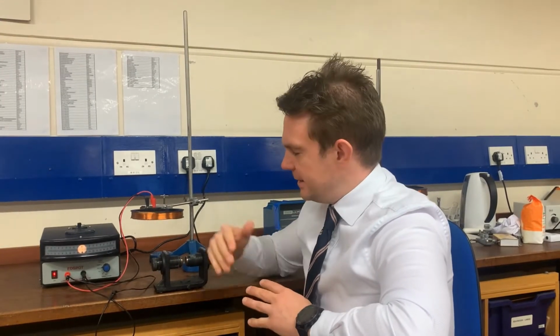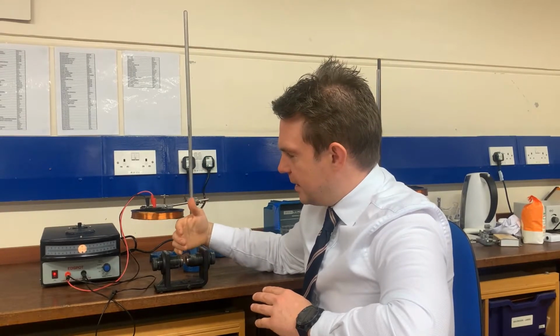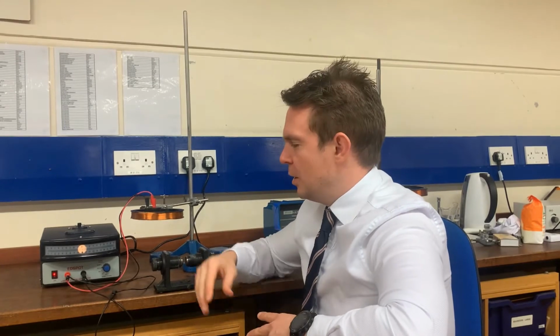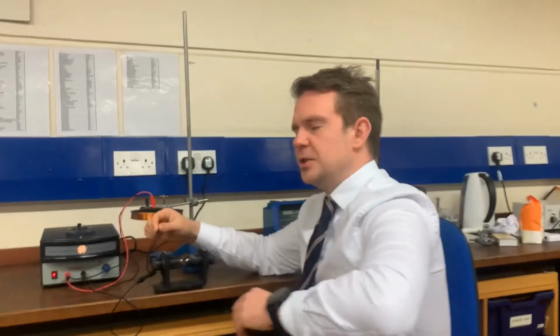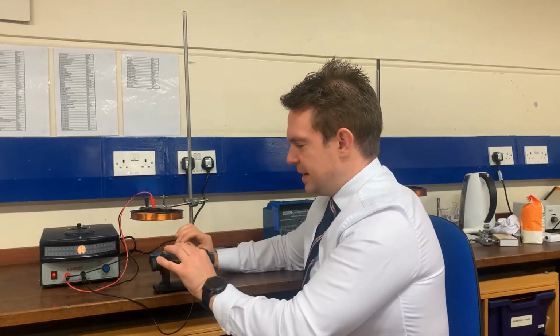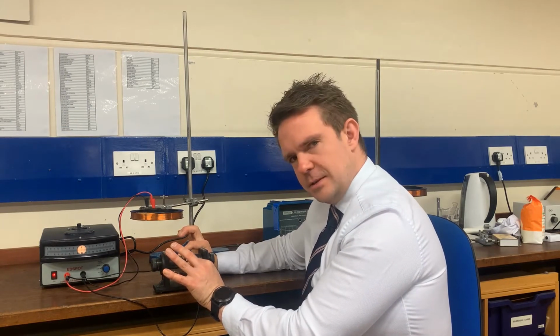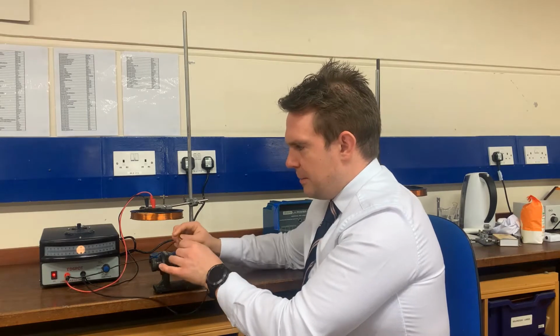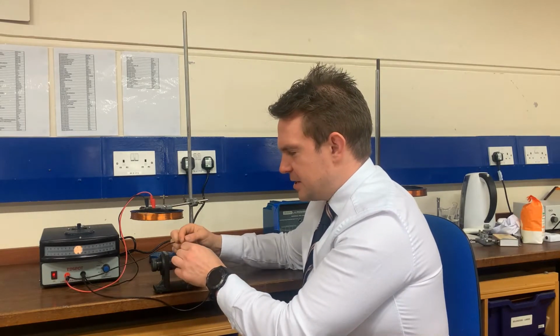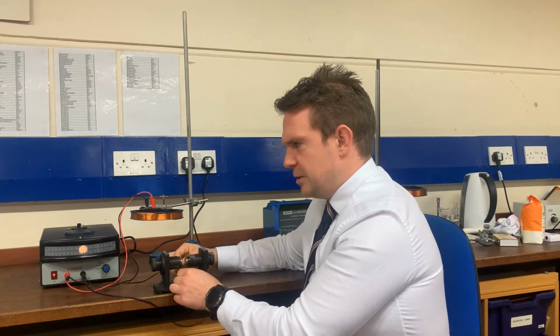First of all, you should be familiar with the fact that it's due to cutting of field lines or a change of flux linkage which causes an induced EMF. So if I hold the wire stationary in the field, nothing happens, whereas if I move the wire through the field, I'm cutting lines of flux and therefore get an induced EMF.